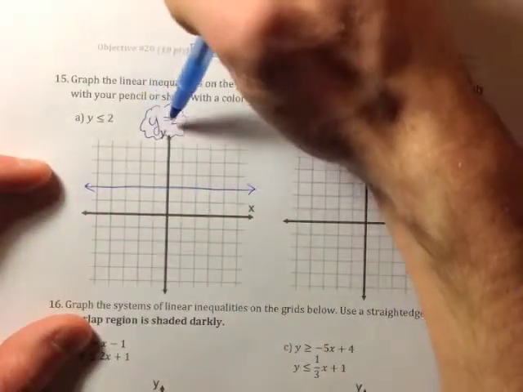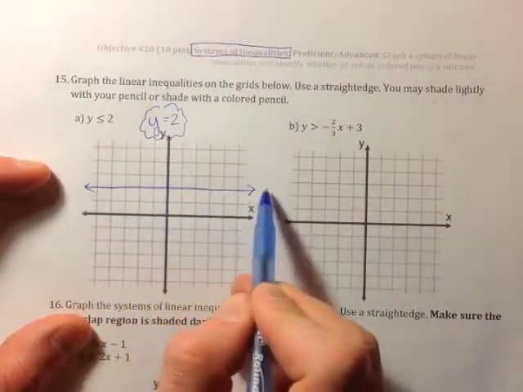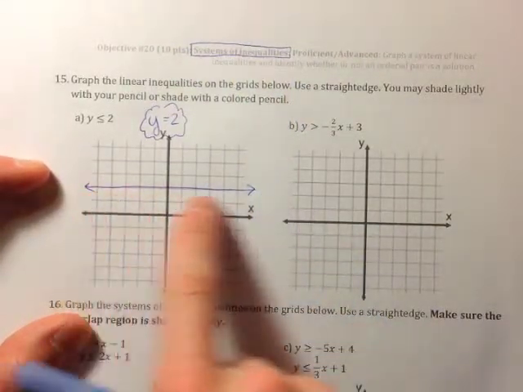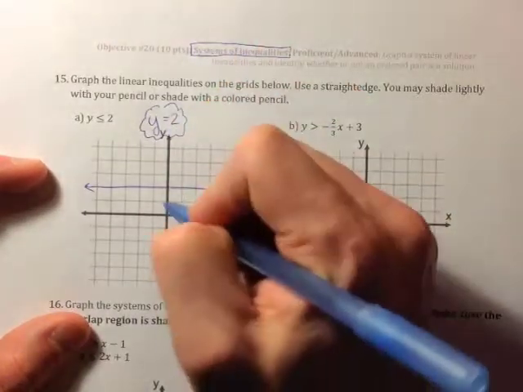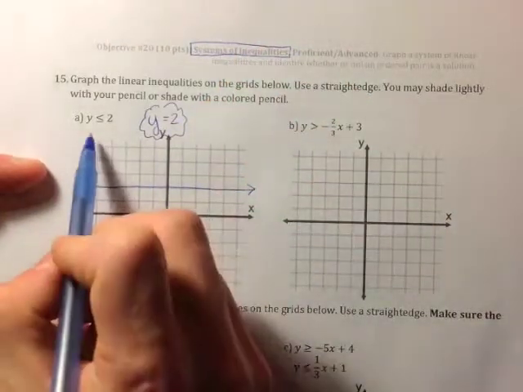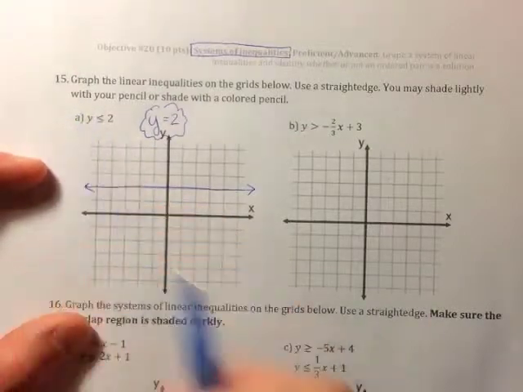Okay, so y equals 2 is that line right there, because along this line, all of the points have a y value of 2. Okay, but we are graphing an inequality in this case.